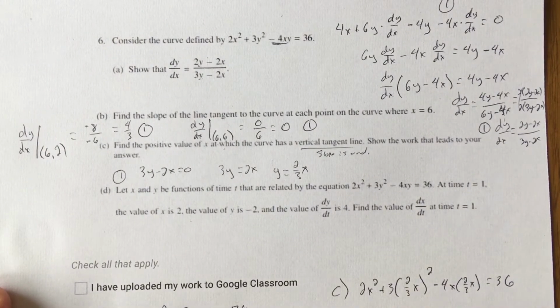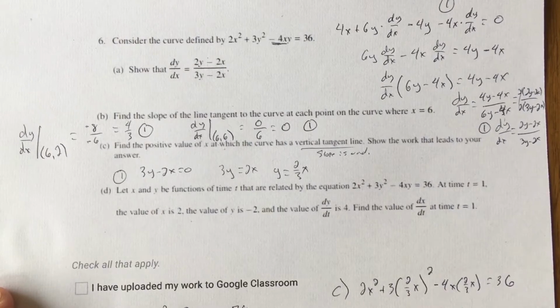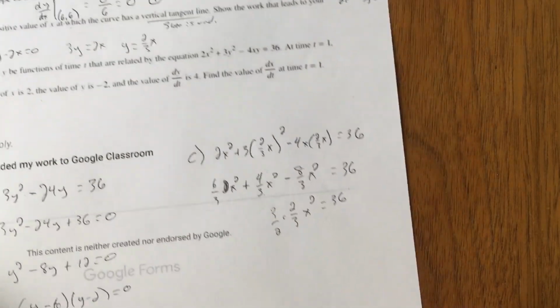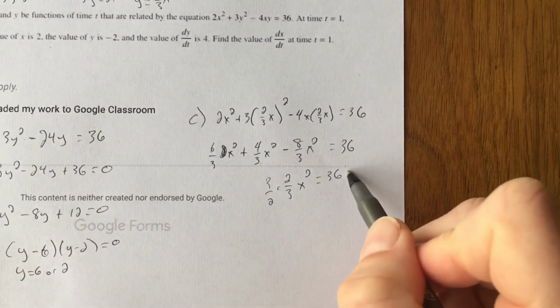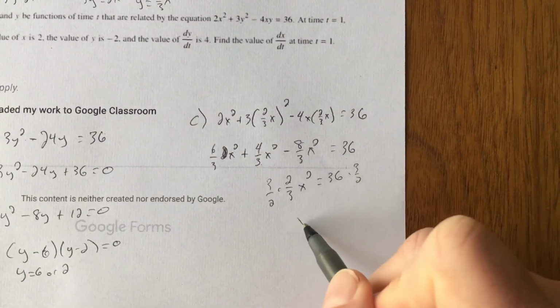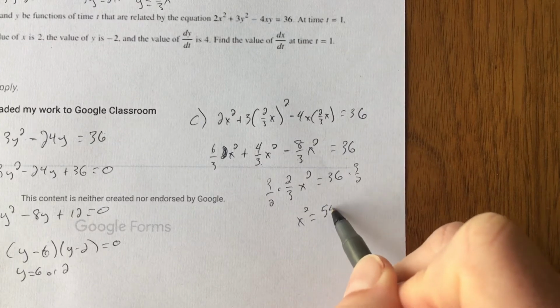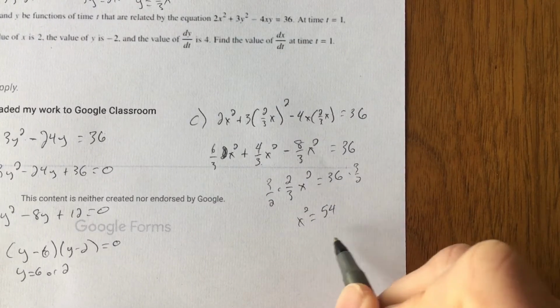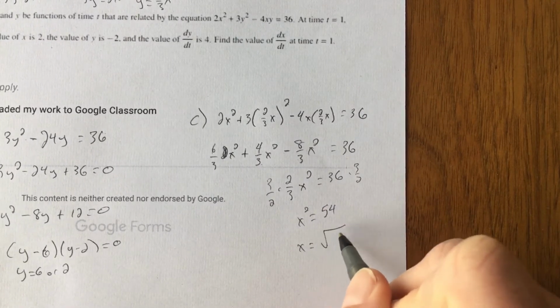So now if I kind of work this out, I have basically 6/3 plus 4/3 would be 10/3 minus 8/3 would be 2/3 x squared equal to 36. If I multiply by 3/2 on both sides, I'm going to get x squared equal to 54. And if I take the square root of that, x equals square root of 54.